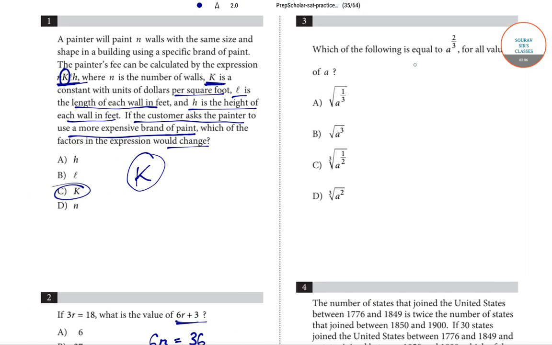Next, which of the following is equal to a to the power 2/3 for all values of a? Option A: square root of a to the power 1/3. This means a to the power 1/3 to the power half, which is equal to a to the power 1/3 times 1/2, that is 1/6. So this doesn't match with a to the power 2/3. Hence option A is wrong.